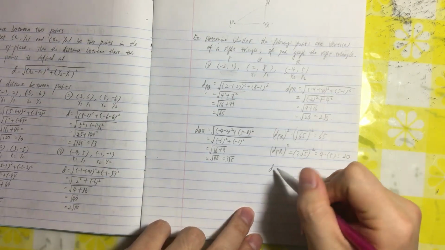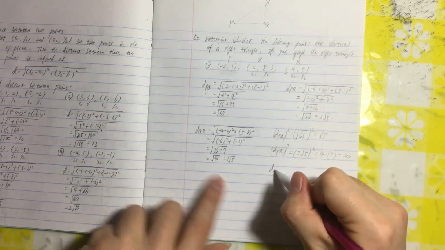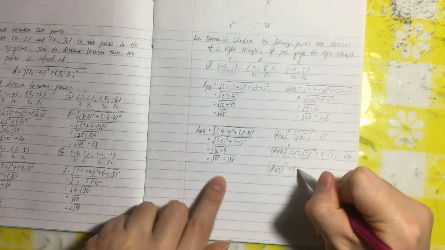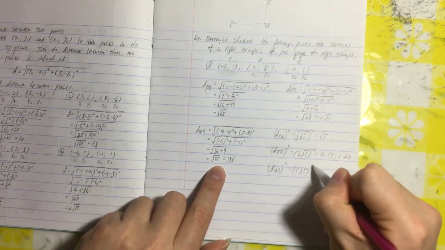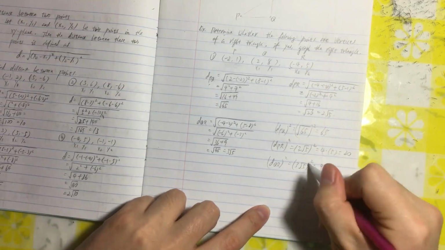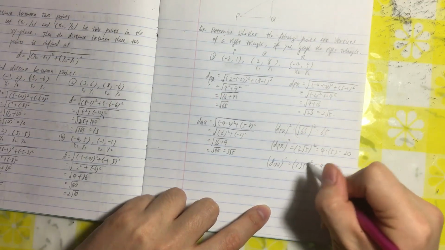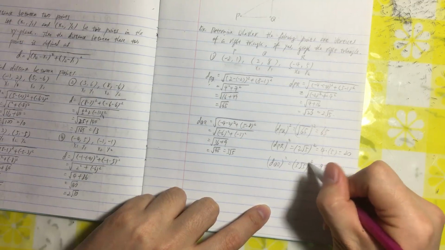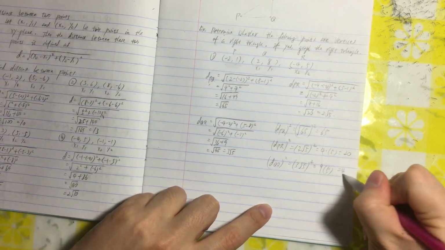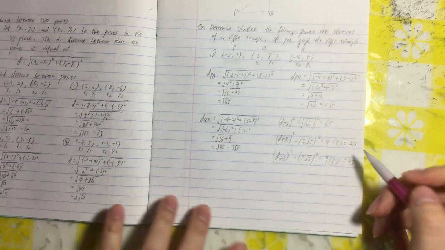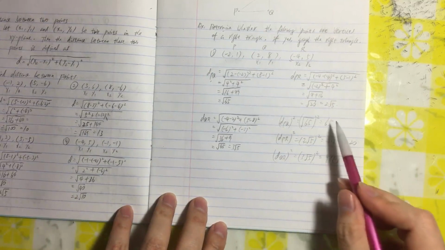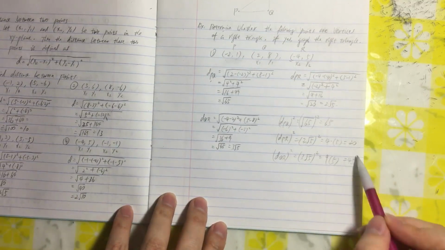Then for distance between QR, if I square the side, I get 3 square root of 5 square. 3 square is 9. Square root of 5 square, square cancels square root, I get 5. 9 times 5 is 45. So here we can check. 20 plus 45 is 65.